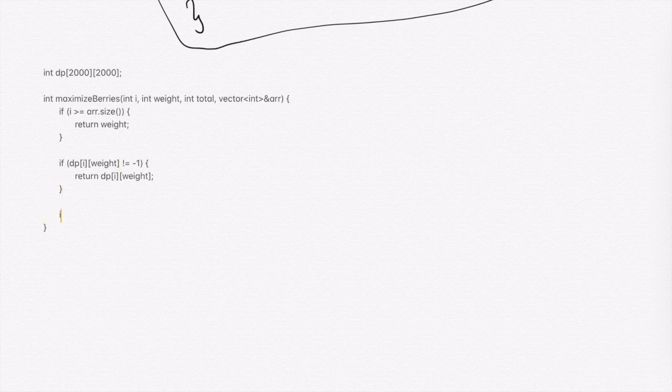Now then comes the core logic of our DP, which is if the weight that we have accumulated until now plus the weight of the current array element, if it is smaller than or equal to total, then this is a good sign for us.